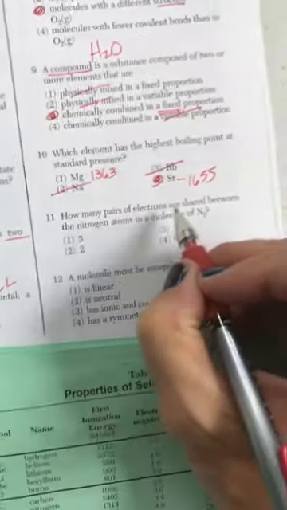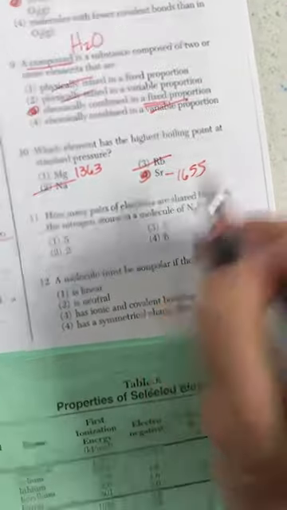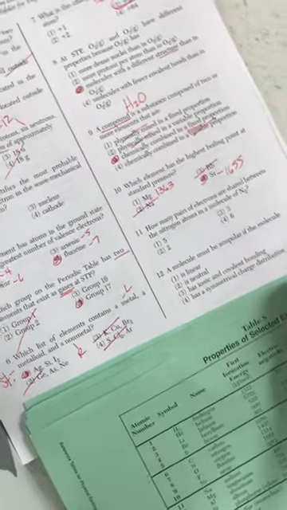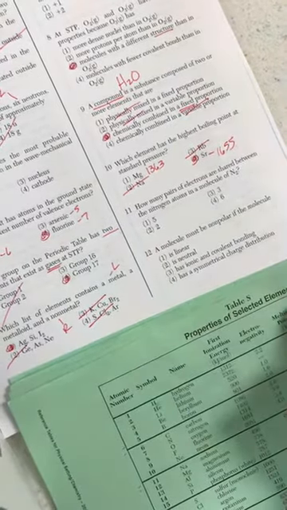How many pairs of electrons are shared between nitrogen atoms in a molecule of N2? So we're going to have to draw this out. You might remember that N2 has a triple bond, but just in case you don't remember it, I want to go through how you figure out how many bonds there are. So I call it looping the lonelies.